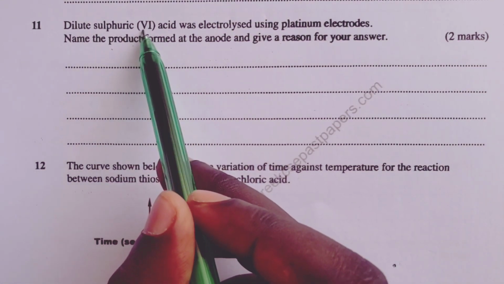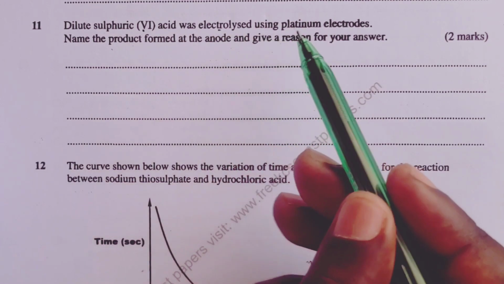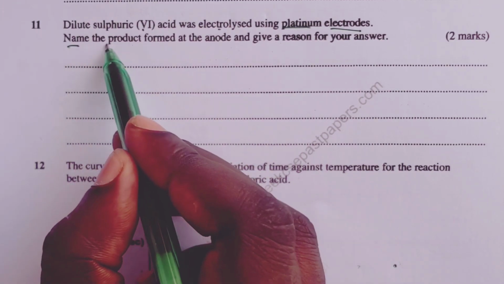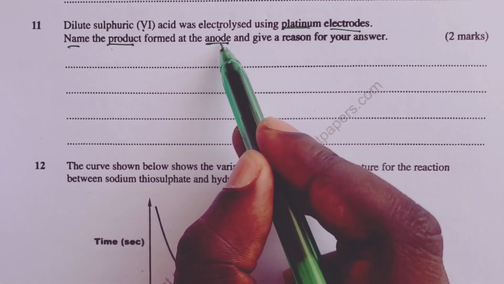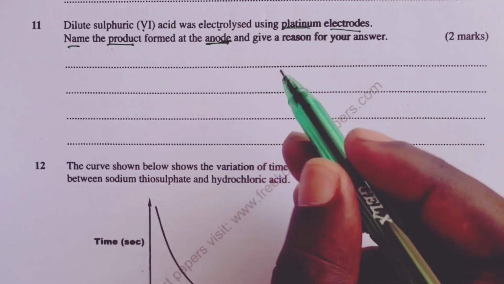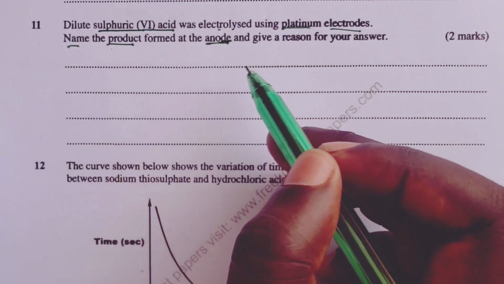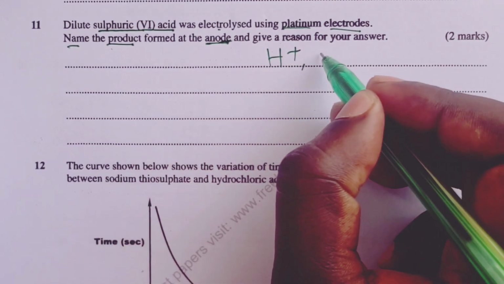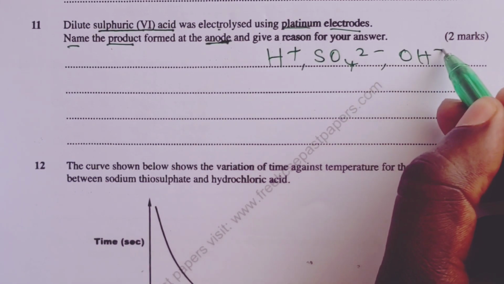Dilute sulfuric acid was electrolyzed using platinum electrodes. These are inert electrodes. Name the product formed at the anode and give a reason for your answer. This question is almost similar to the previous one. So we shall start by identifying the ions present in dilute sulfuric acid. That is hydrogen ions, sulfate ions, and we also have hydroxyl ions.